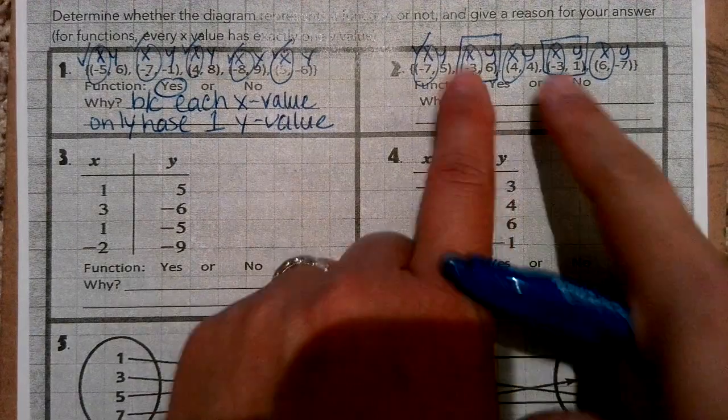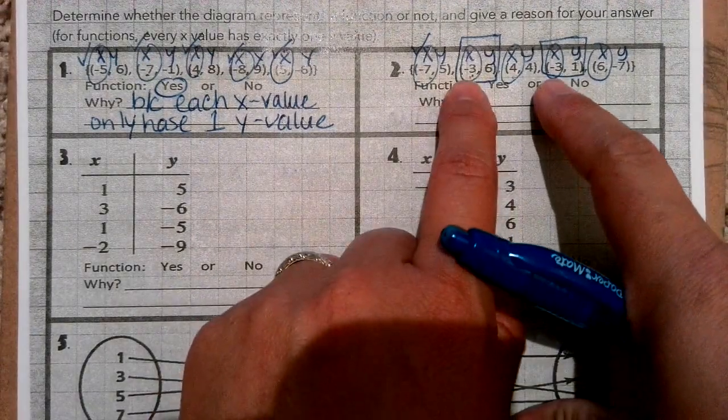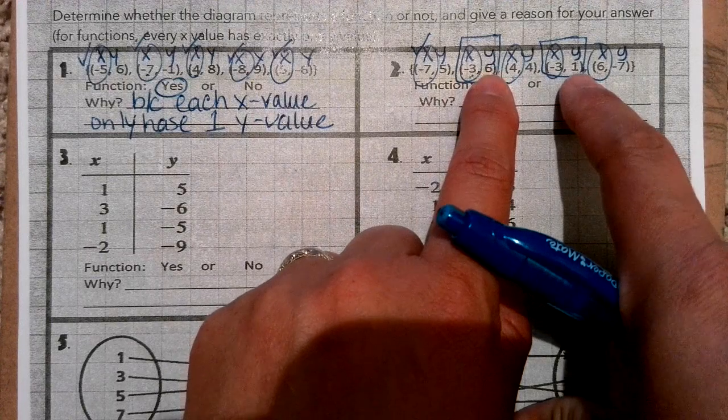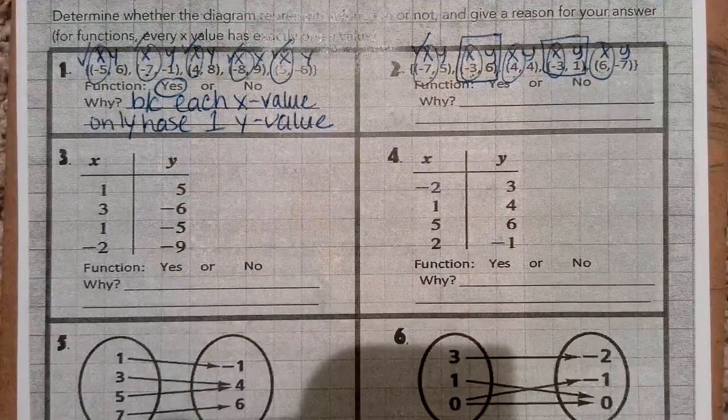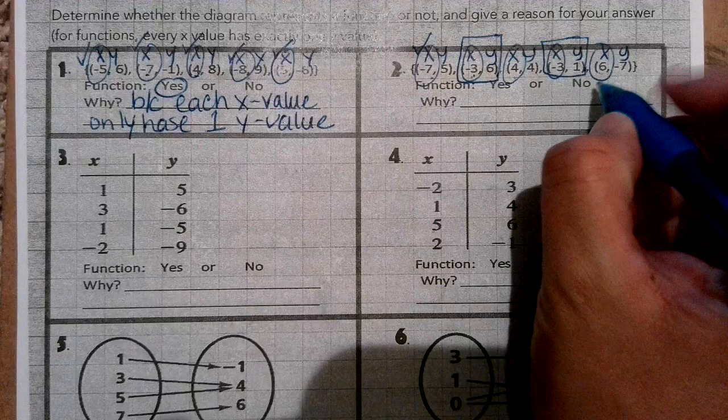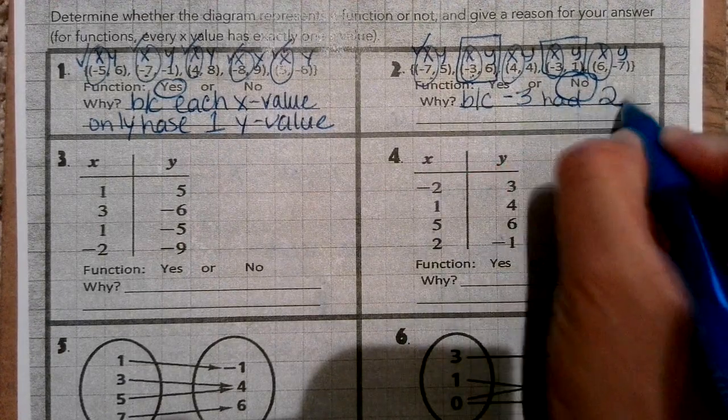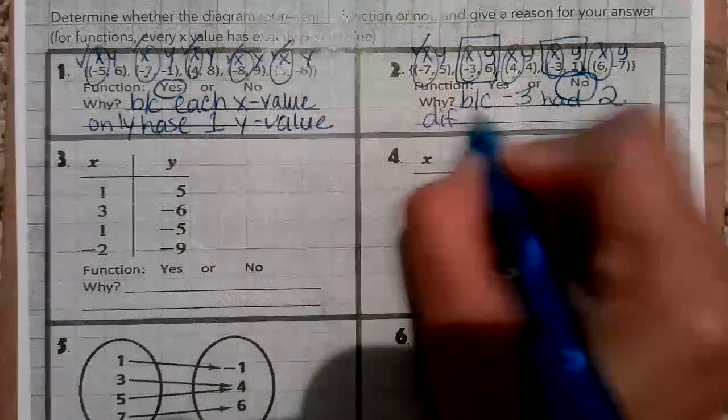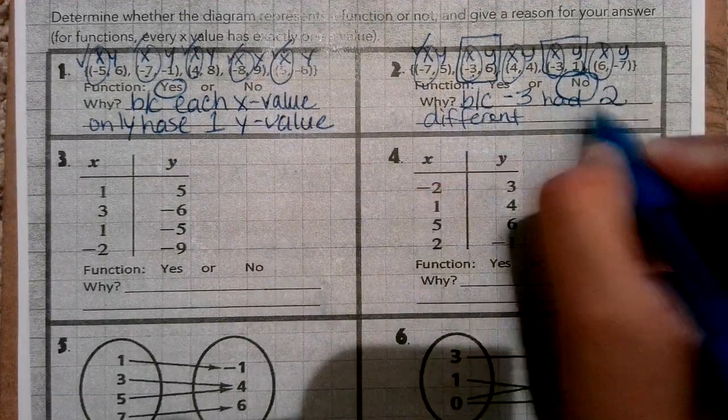It's not a function because -3 is repeated. That means there are 2 separate y values. That can't happen for it to be a function. So yes, it can be graphed, but it's not a function. So no, it's not a function because the x value -3 had 2 different outputs or 2 different y values.